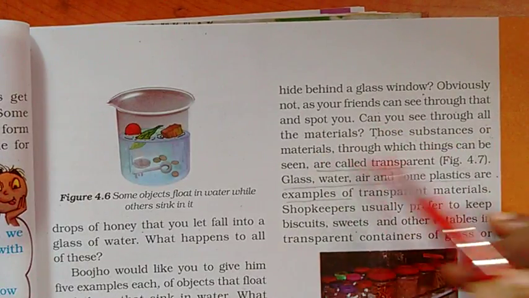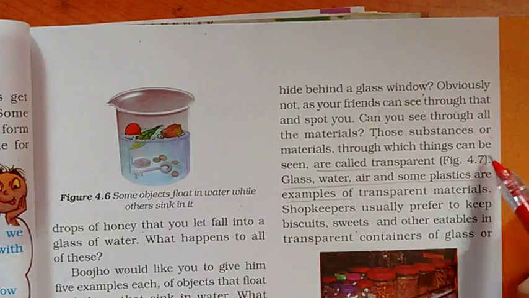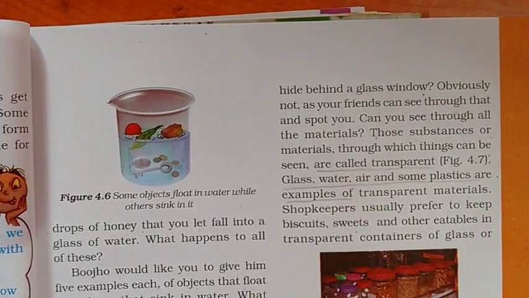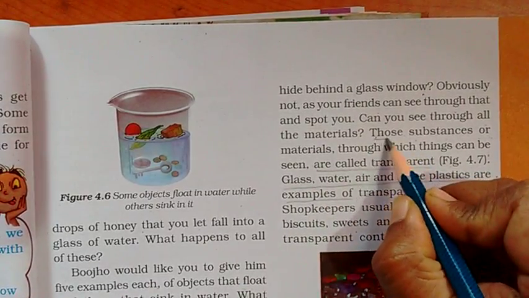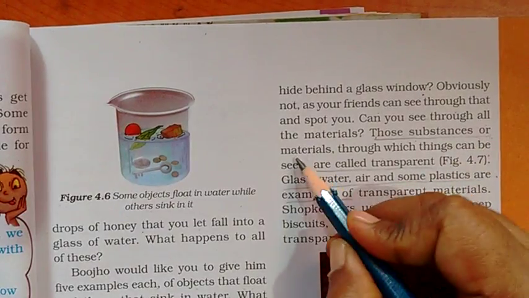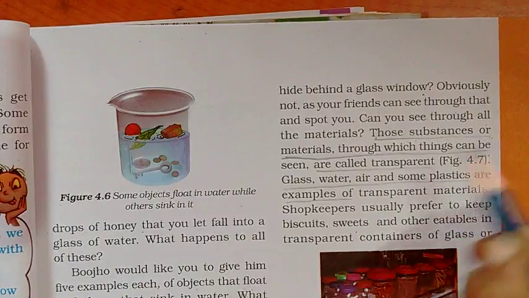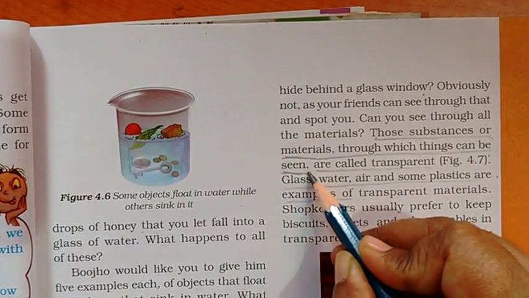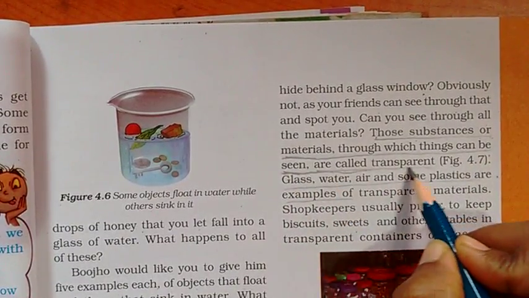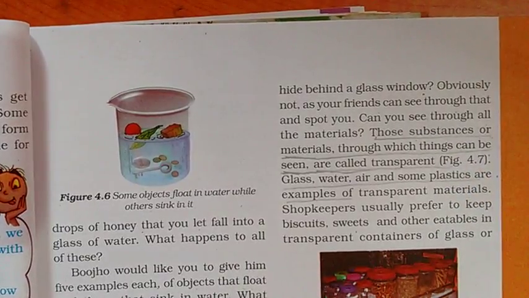Those substances or materials through which things can be seen are called transparent objects. So transparent objects are the materials through which we can see other objects. That means light passes through these materials, so we can see objects through transparent materials.